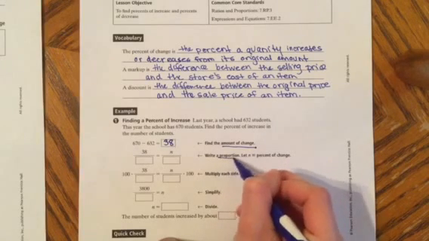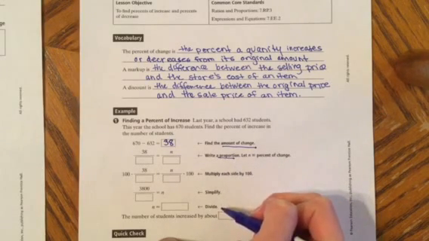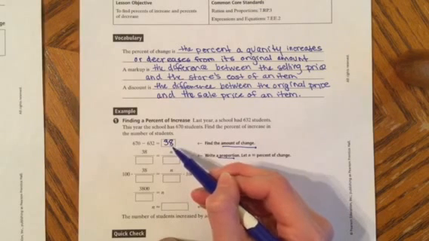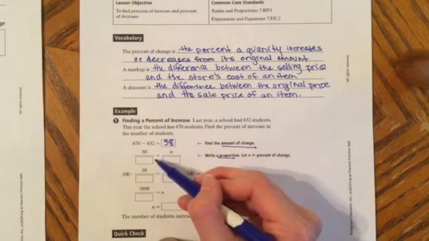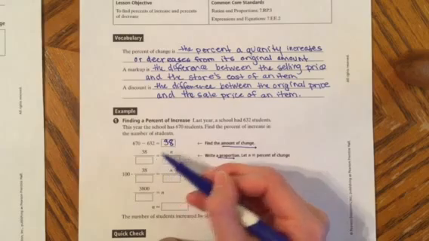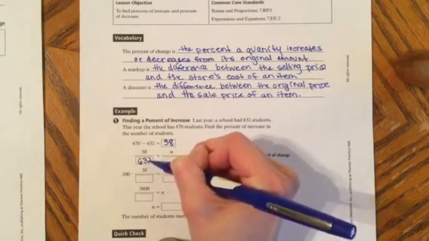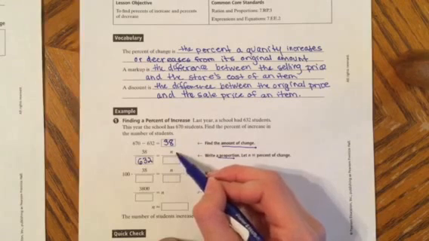From there we want to write a proportion. So I'm going to take my 38 and write it over the original amount of students that we had, and that was 632 students. Then I don't know what the percent is, so I'm just going to put n for number. I'm going to let that equal my percent change.